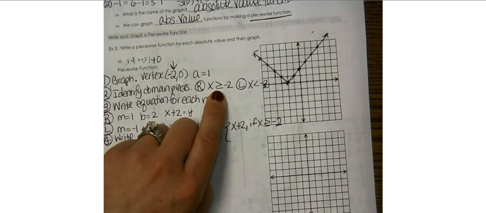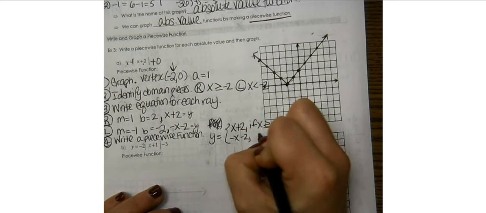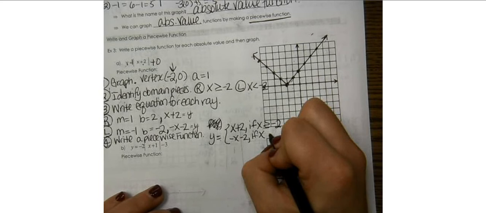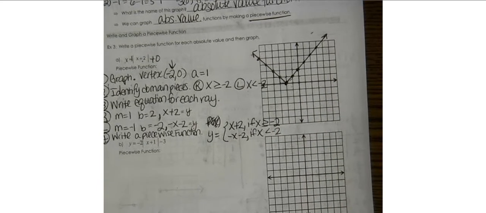And then we have a brace, like a little squiggly mark that goes around it. I'm going to represent my right-hand side. The right-hand side of the graph has the function x plus 2. And you have to write the word if. We only use this piece if x is greater than or equal to -2. And then the left-hand side of the graph, that equation was -x minus 2. And that happens if x is less than -2. And there's your piecewise function.